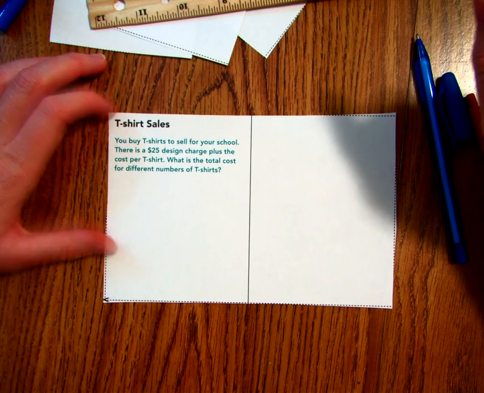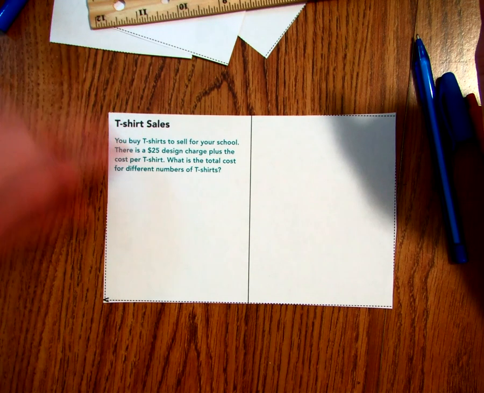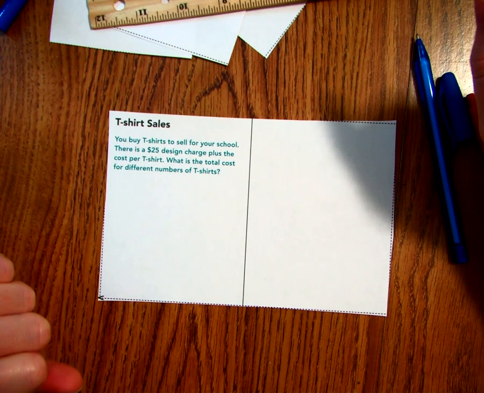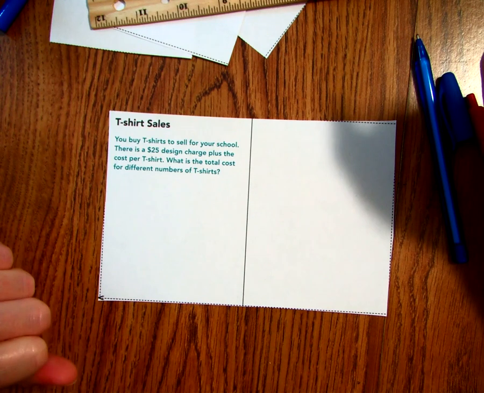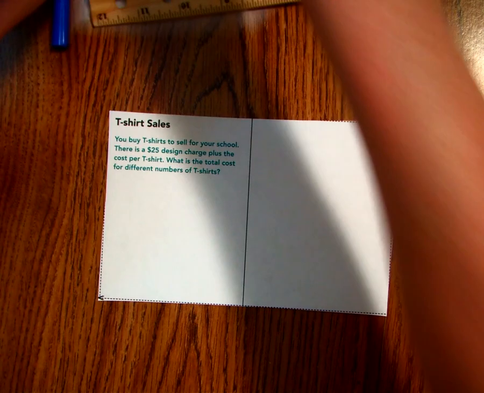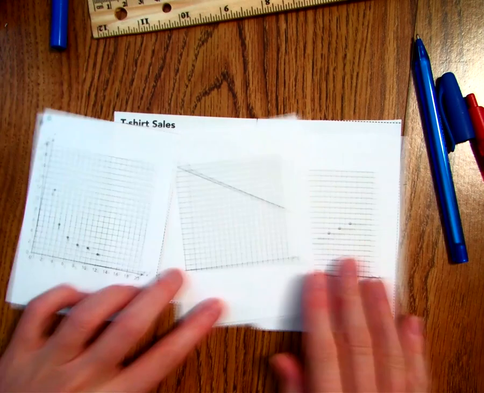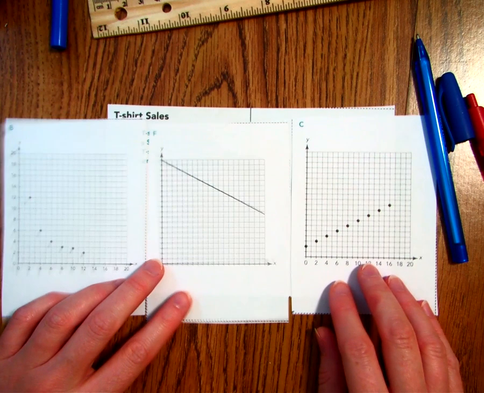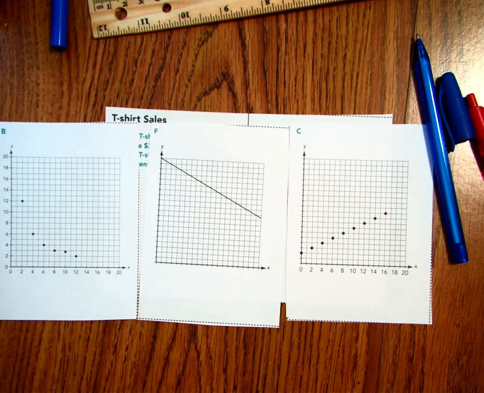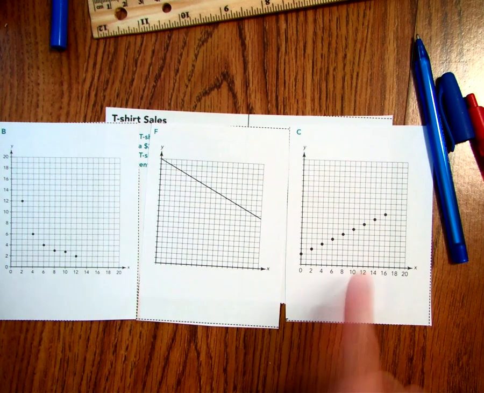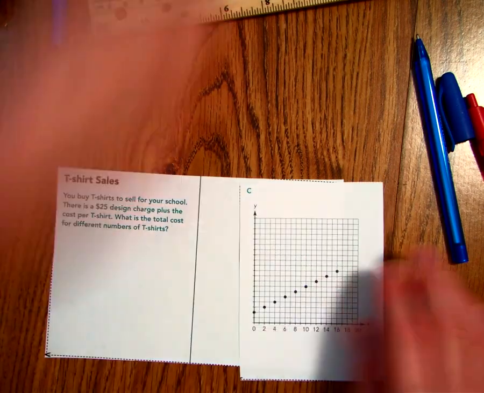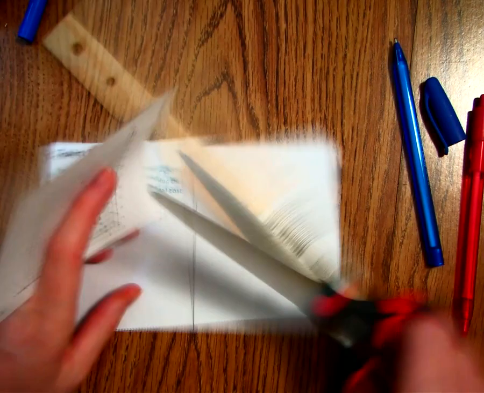T-shirt sales. You buy t-shirts to sell for your school. There is a $25 design charge plus the cost per t-shirt. What is the total cost for different numbers of t-shirts? So it can't start at 0. Not that any of these do. None of these start at 0. But once you pay for the service charge, your t-shirt costs the same over and over and over again. So which one makes sense? This one. This one makes sense. And I'll show you why.